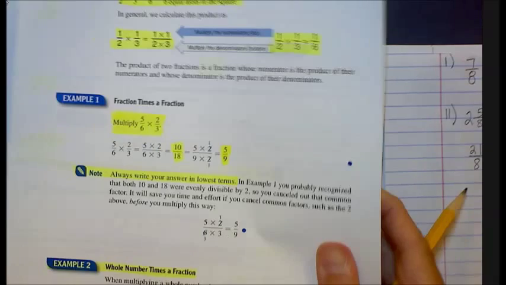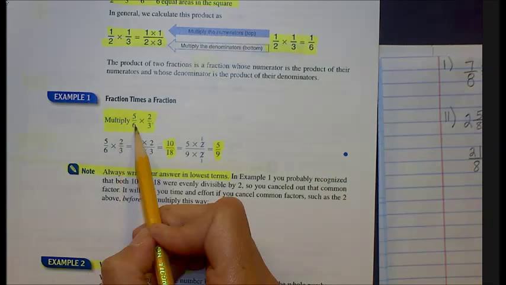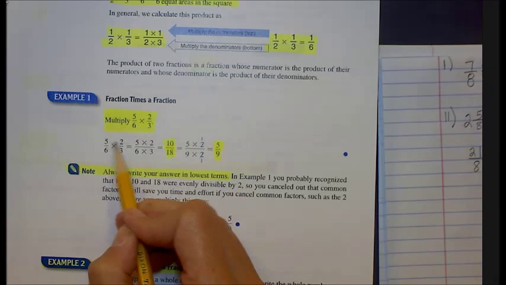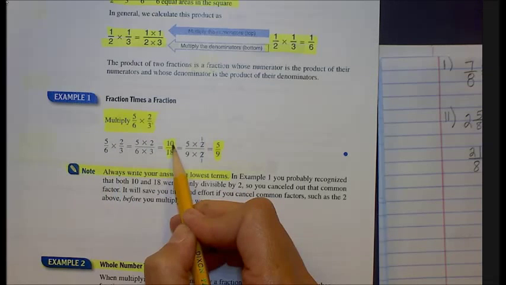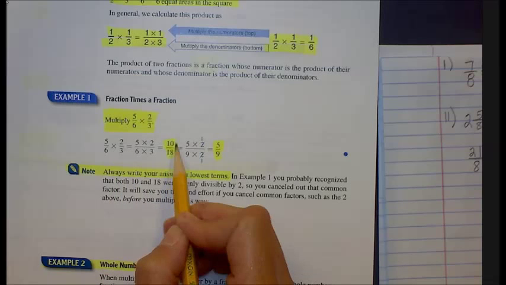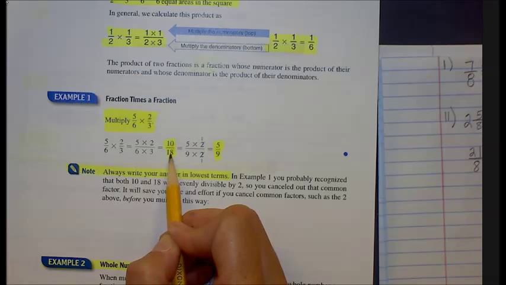In the example below, example number 1, multiply 5/6 times 2/3. We take 5 times 2 equals 10. 6 times 3 on the bottom equals 18. So 10/18. Now, you'll notice this is not in lowest terms. So after you get your final product here, you want to reduce this down to lowest terms.